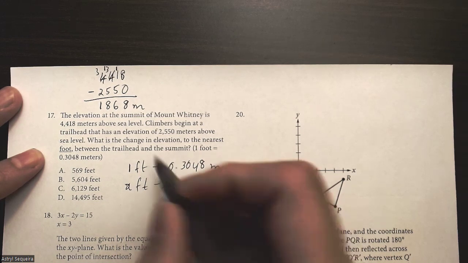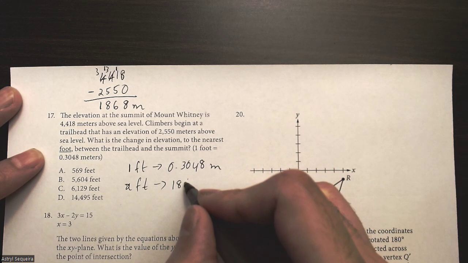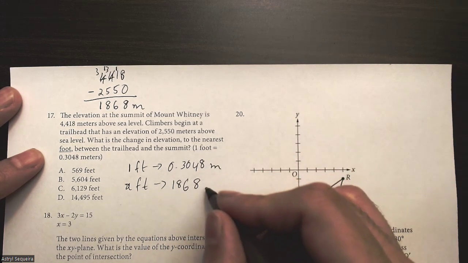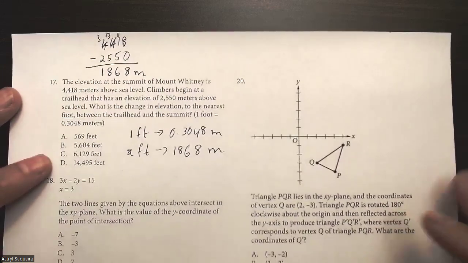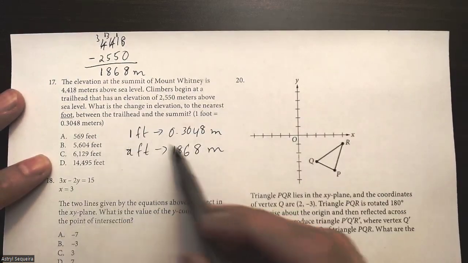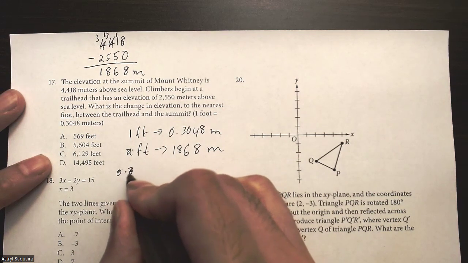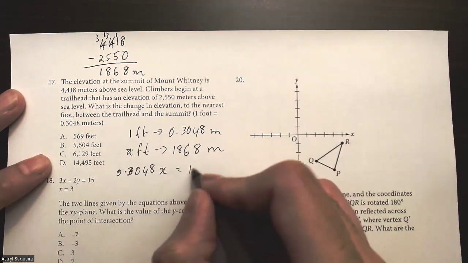So x feet, and this is 1868 meters. Now I'm going to cross multiply. So 1 times, well, x times this is 0.3048x, and 1 times this is just the same thing.